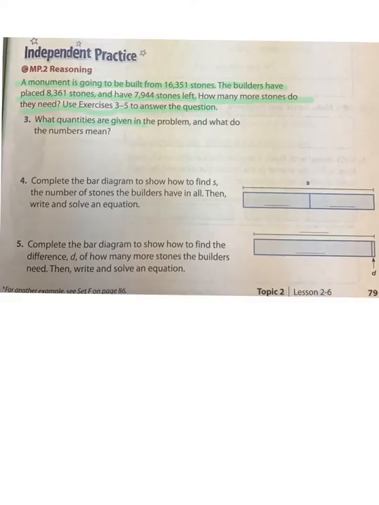What quantities are given in the problem, and what do the numbers mean? This is where we're going to circle the numbers that we know. We know that there are 16,351 stones needed to build the monument. We also know how many stones have been placed and how many stones are left. Write those quantities here and write down what they mean.